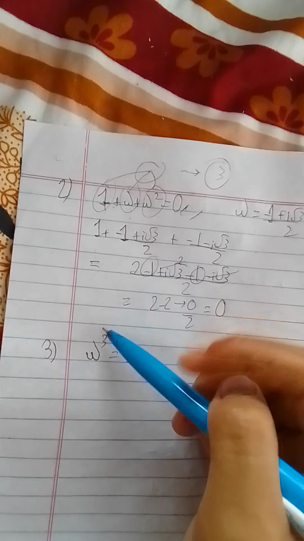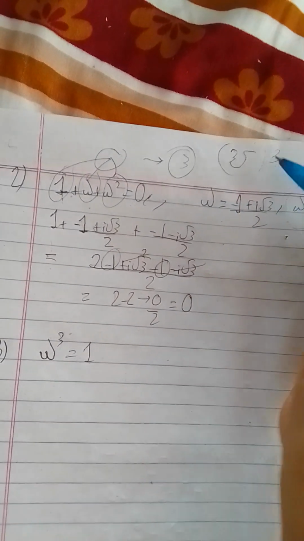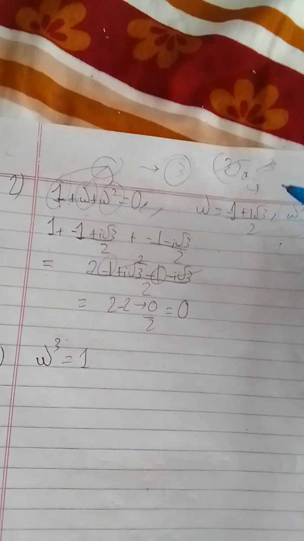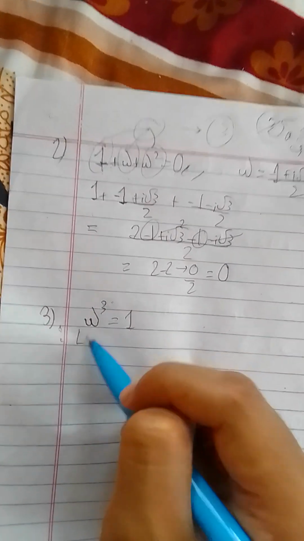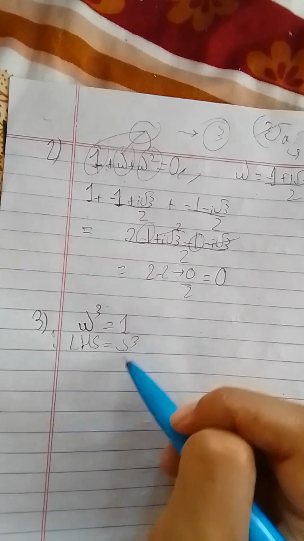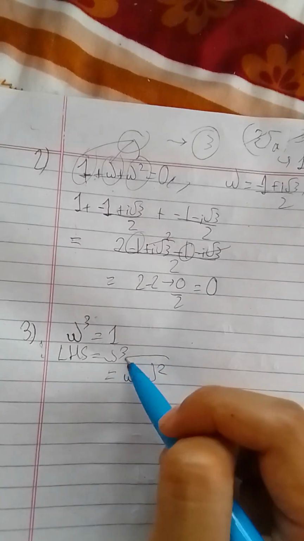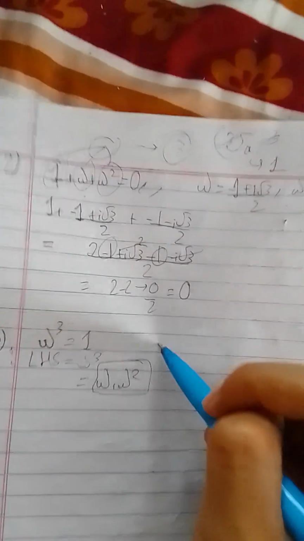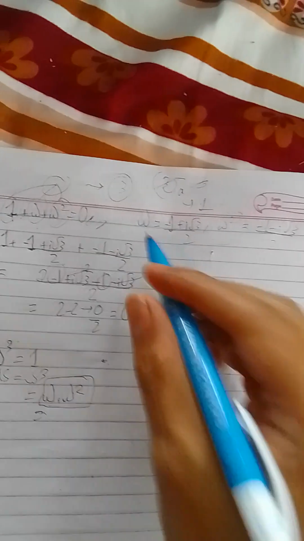Well, because simply if you cube root and you cube it, this cancels and you just get the number. In this case we have unity, 1. So here omega cube can simply be written as omega into omega square. So this also means that the product of the two complex cube roots of unity equals 1, or omega into omega square.